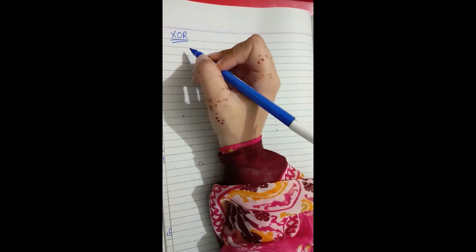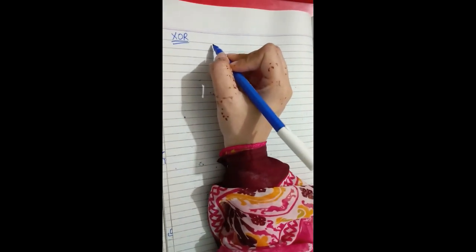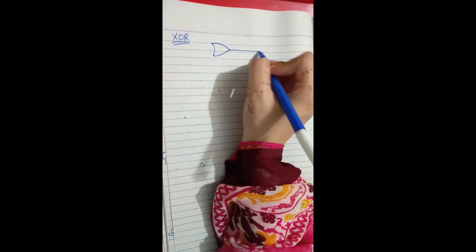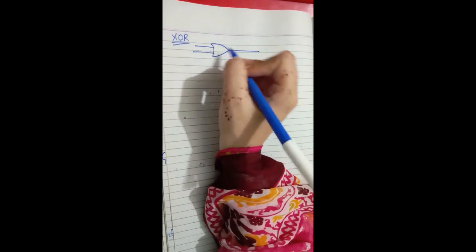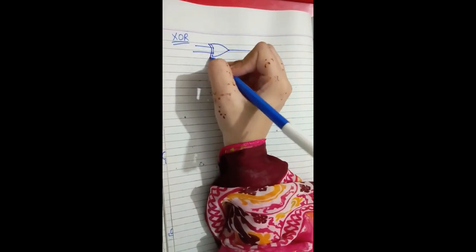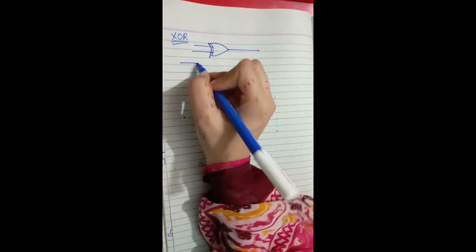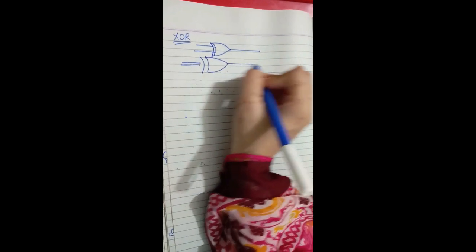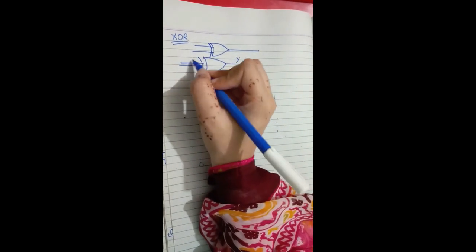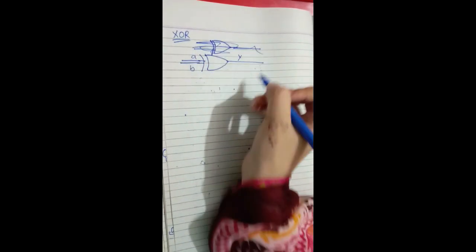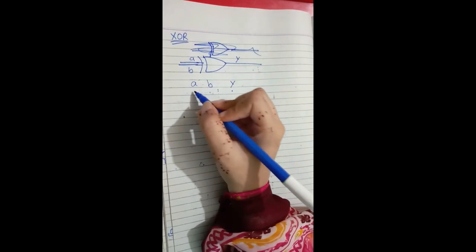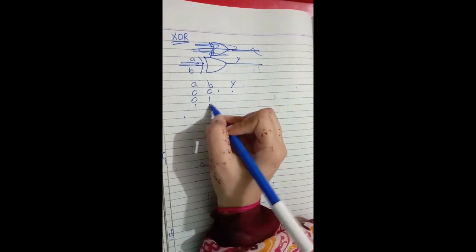Okay, the next gate is XOR, which says basically its symbol or its diagram is like this. Output, 2 inputs. There we have another line like this. Okay, I will draw it again. Inputs, this, and then this. The output and the 2 inputs, A and B. Okay, A, B, the final result is Y: 0 0 0 1 1 0 1 1.